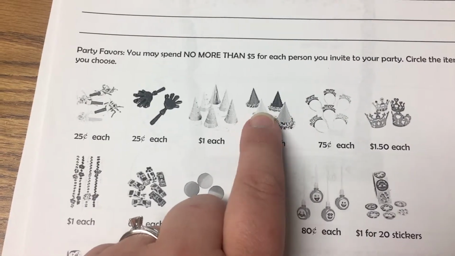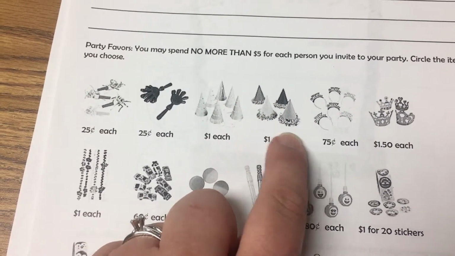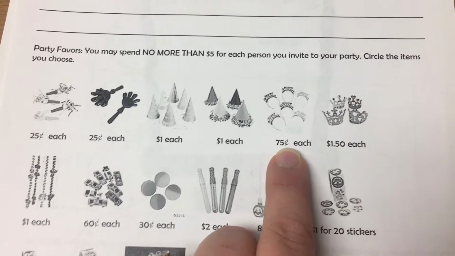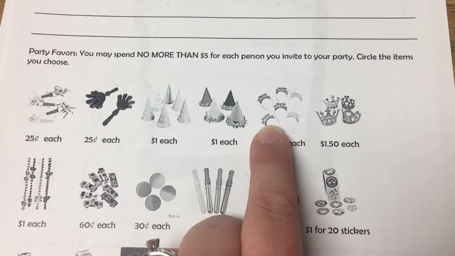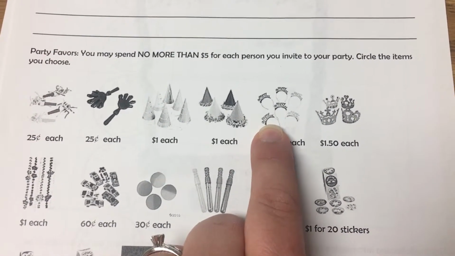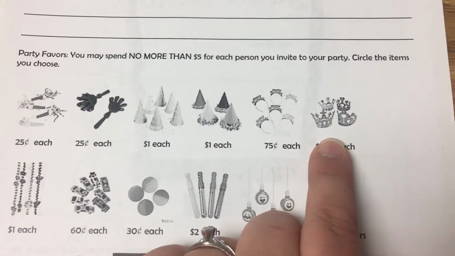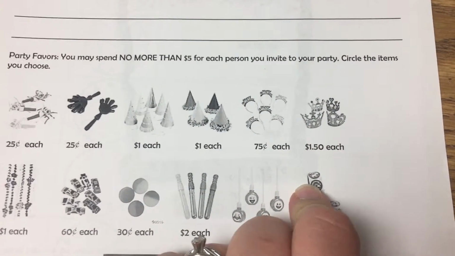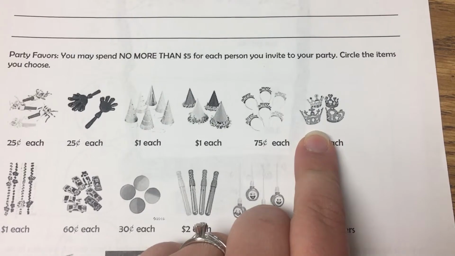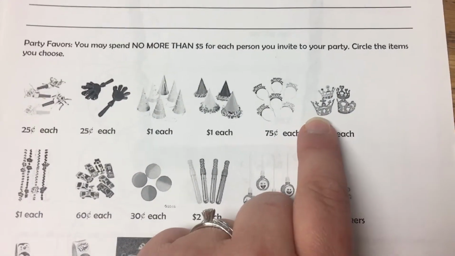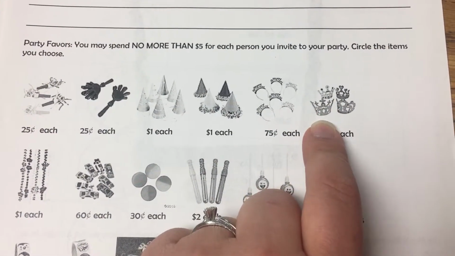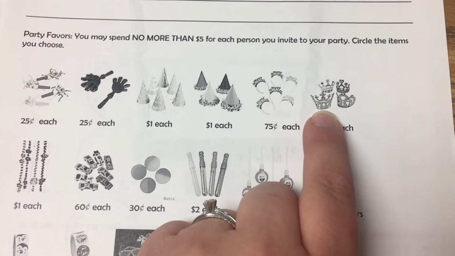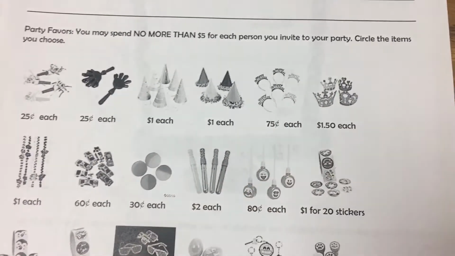These are solid colors, and they have fringe on the bottom. These are hats that say happy birthday, and I think they come in all different colors. These are make your own crowns. These are really cool. I thought these were really neat. The crown itself is sort of that foam material, and then it comes with stickers and jewels and stuff you can add to it.